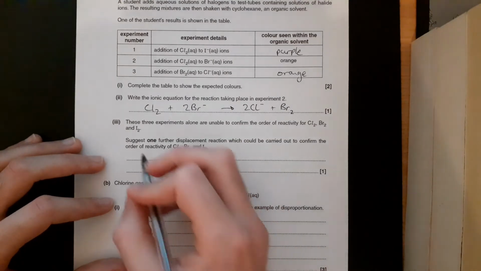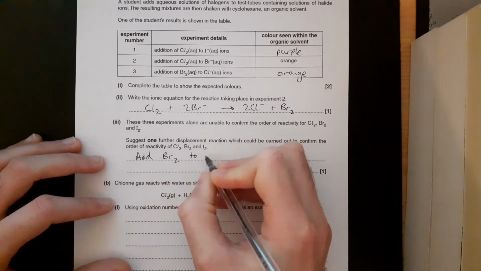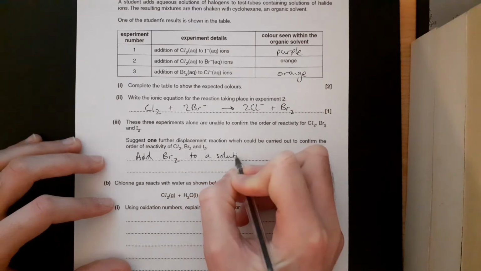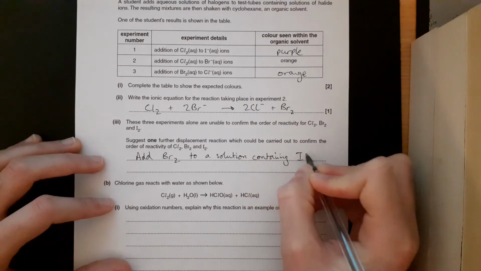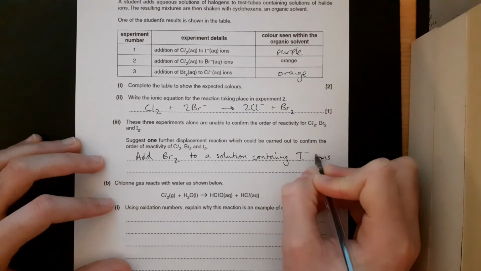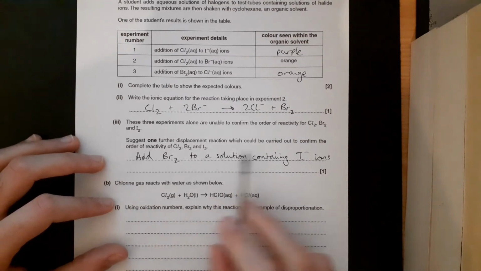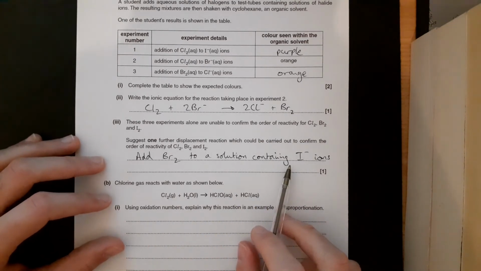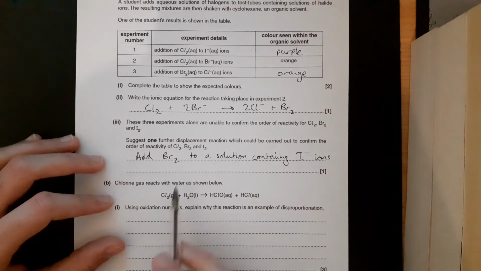Okay, so we need to add Br2 to a solution containing iodide ions. So then the bromine will displace the iodine. Or we could do it the other way around. We could add iodine to a solution with bromide ions in, and then there wouldn't be a reaction, and that would also show us that bromine's more reactive. But I think that's the more straightforward way of doing it.